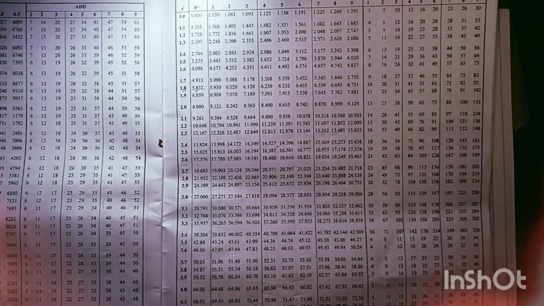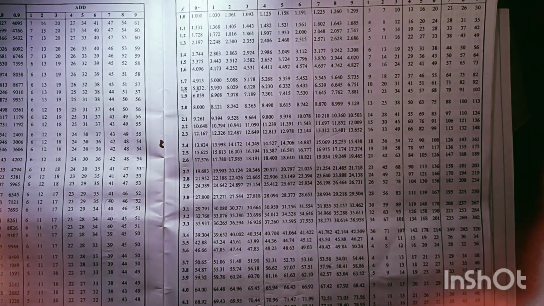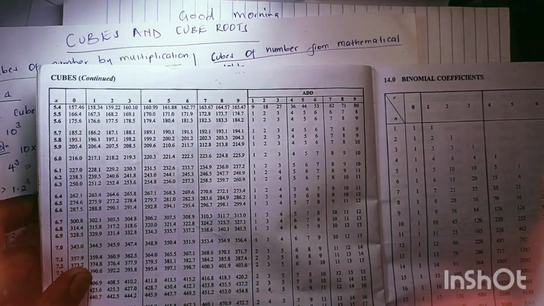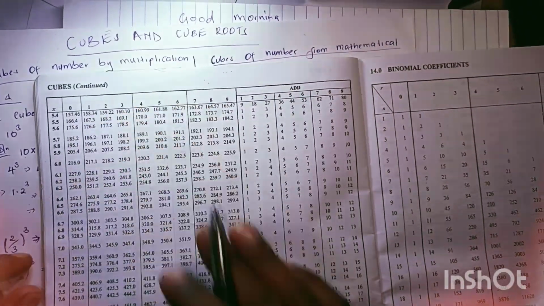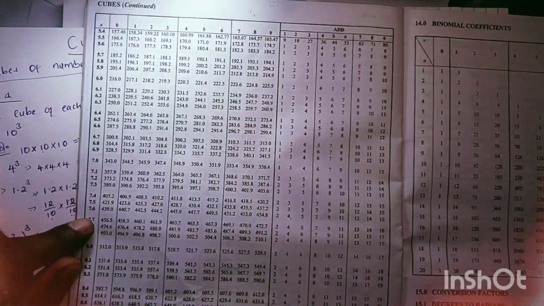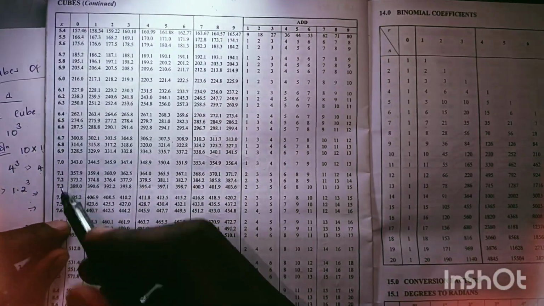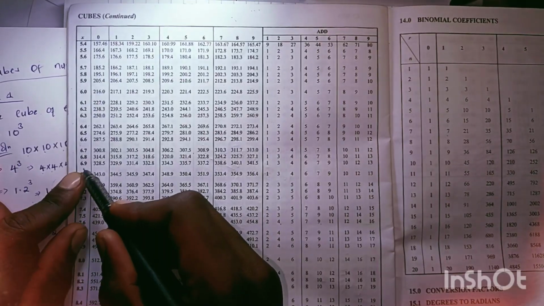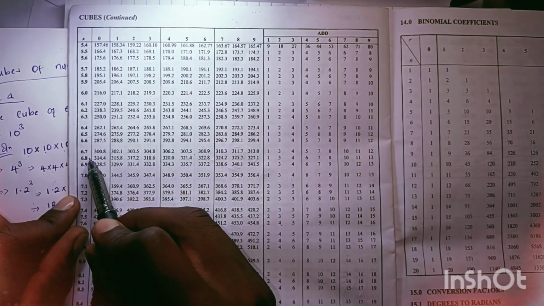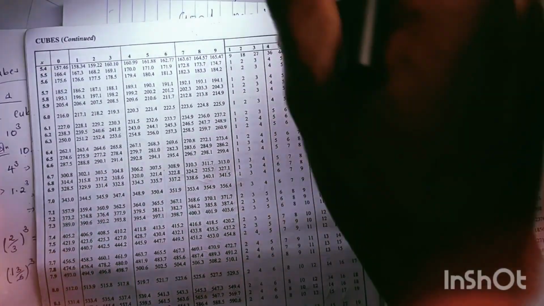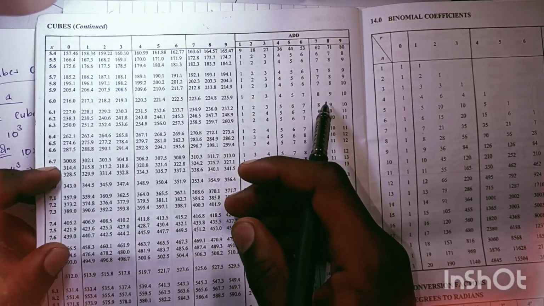Here the maximum is just 5.3. Let me go to the next page that says cubes continue. Then I'll go to where it is written 6.97. I hope it is visible, guys. Let me shed some light so that it is visible.